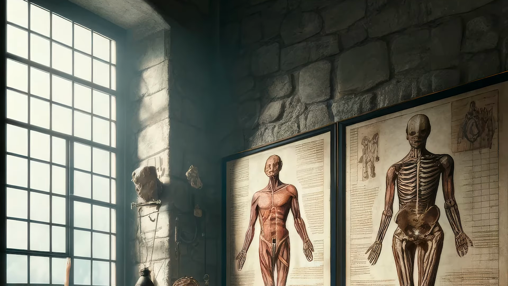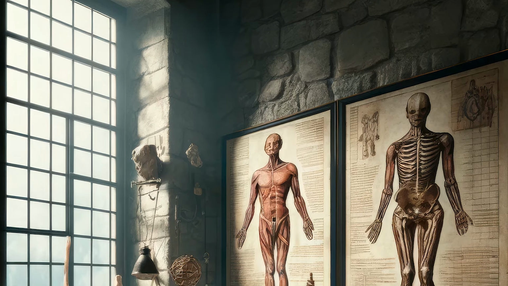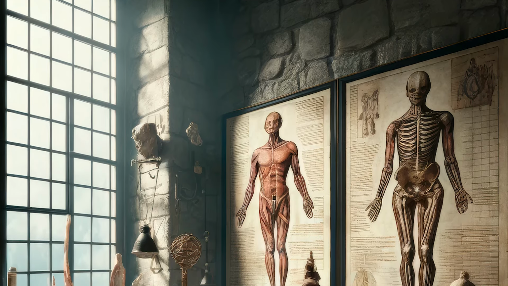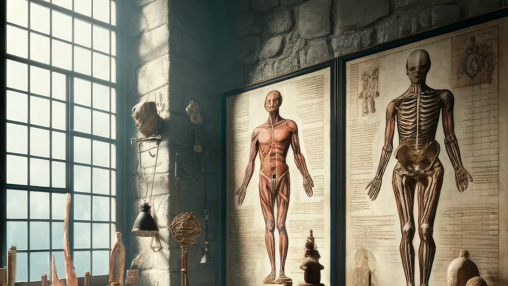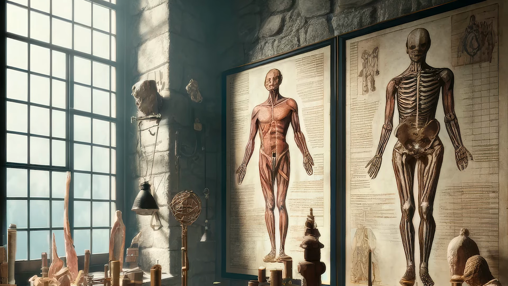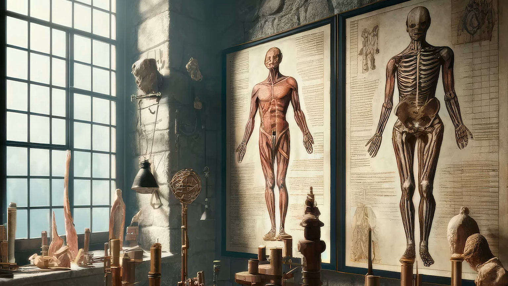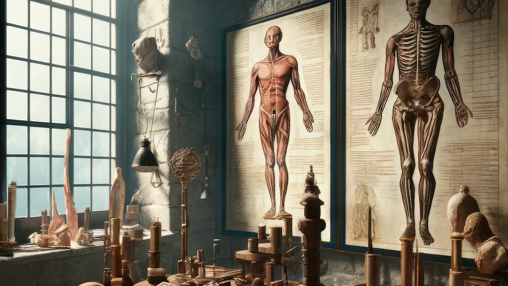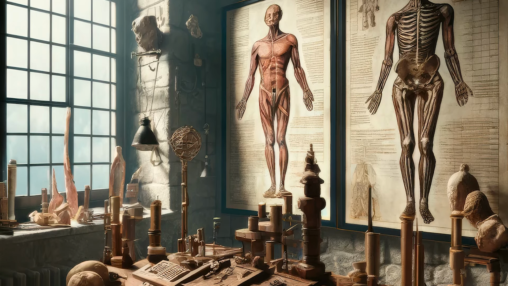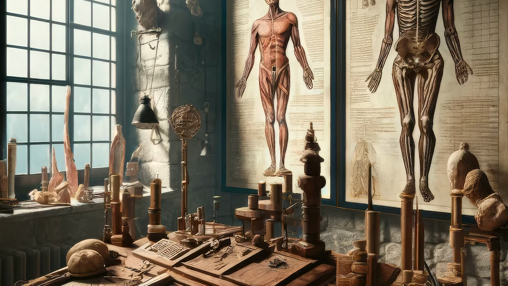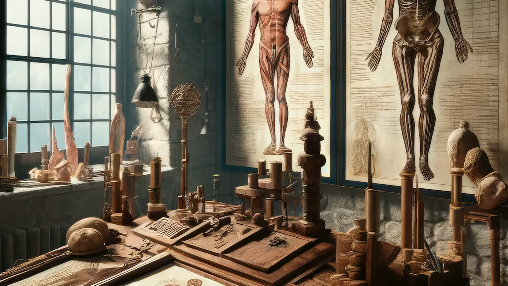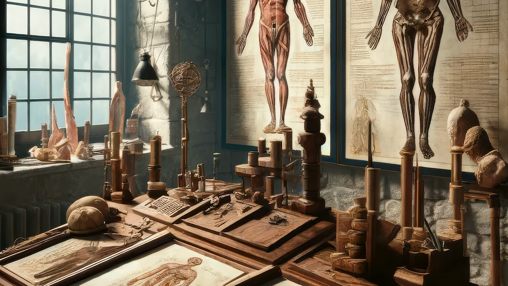These drawings not only show meticulous details of various parts of the human body but also illustrate with great accuracy the internal workings of these. His holistic approach and attention to detail led to significant discoveries. For example, he was one of the first to accurately describe the human heart as a muscle and to understand its function as a pump in the circulatory system.